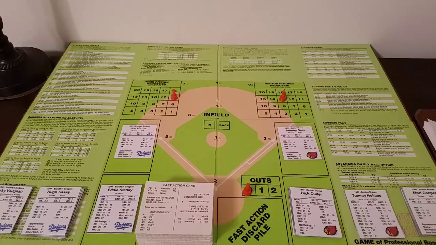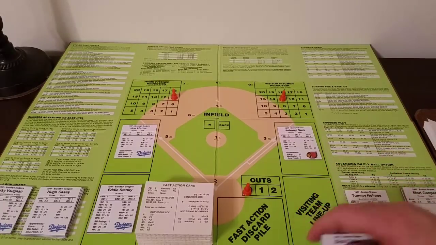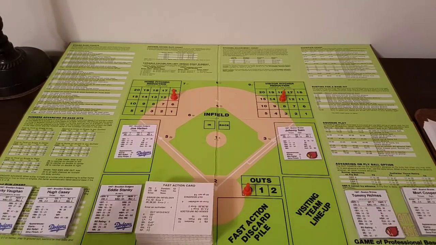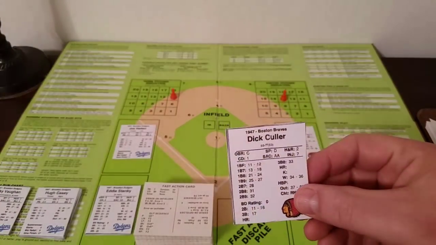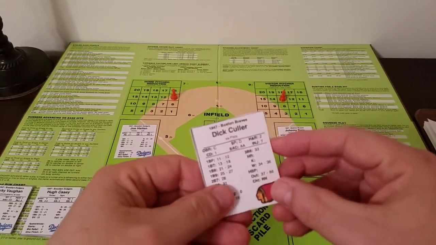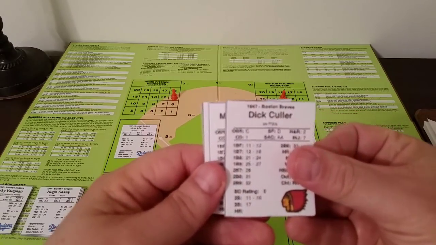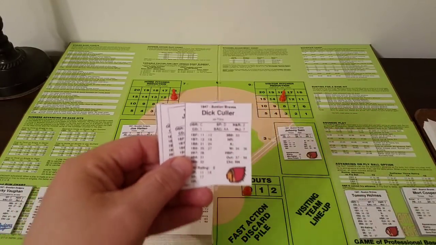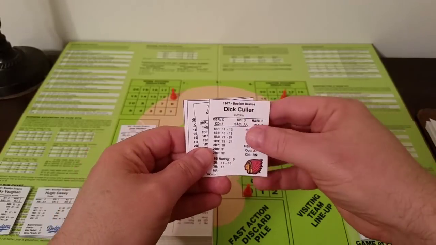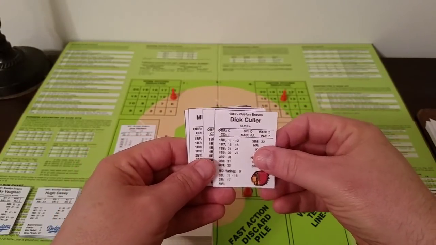Alright, we'll go through the starting lineups. First for the visiting Boston Braves, it'll be Dick Culler leading off, and he's going to play the shortstop position. Boy, for some reason the focus is not good today. I'll keep it out this far. Maybe that's better. He's a shortstop leading off.